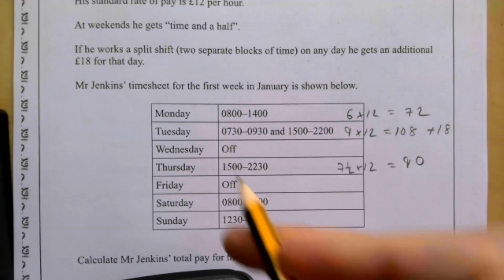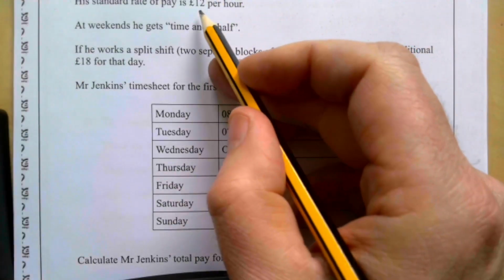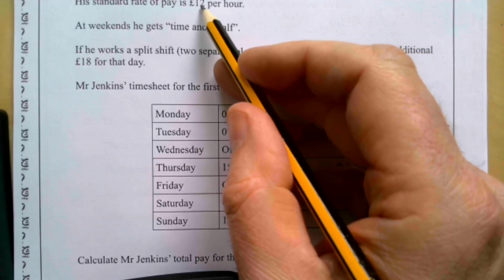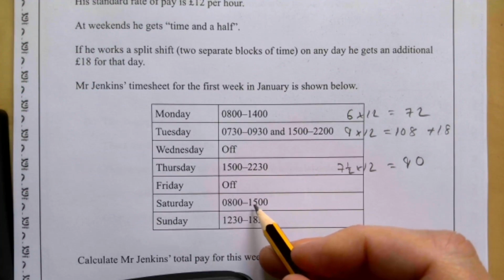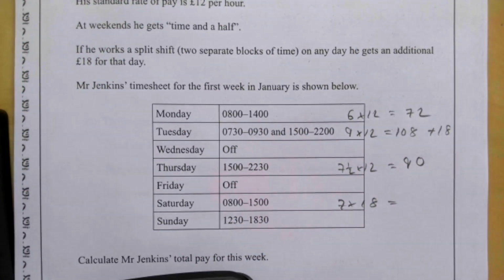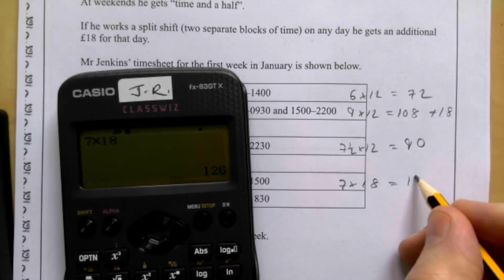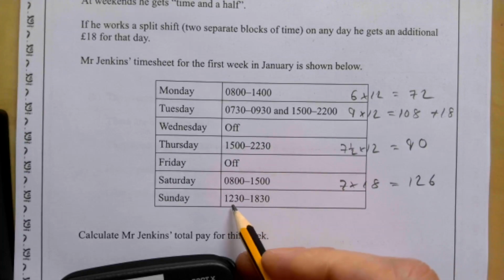Friday he was off. Saturday he gets time and a half, so instead of getting £12 per hour, you can just about see at the top of the screen there, he gets an extra half, so he gets £18 an hour. So he's on from 8 through to 15, so 7 times 18. So he gets 126, and then finally 12:30 to 18:30.